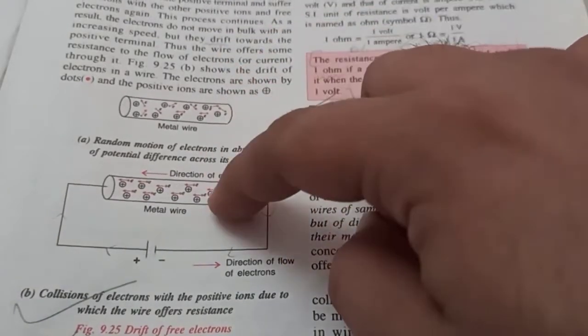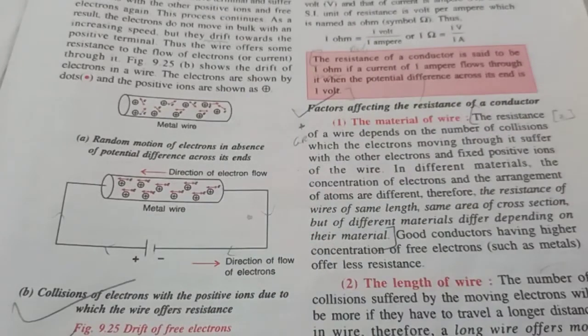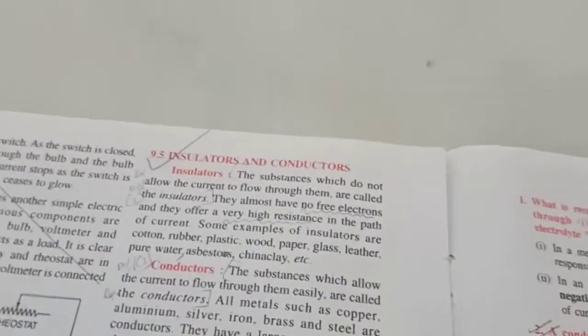But I'm talking about a wire. What if it was an electrolyte, like water, tap water? Electricity can flow even through tap water, not pure water. But in tap water, there are no electrons. And how does electricity flow through it? Well, there it is because of ions. But we're not talking about ions in this chapter.